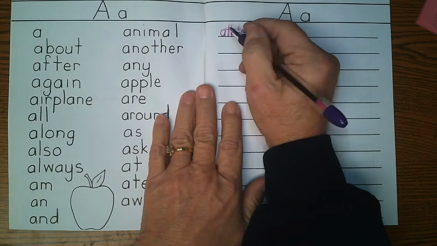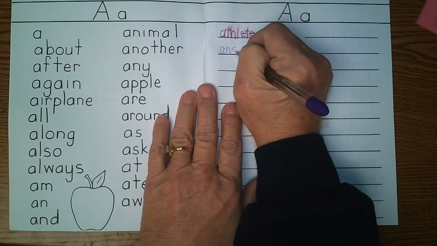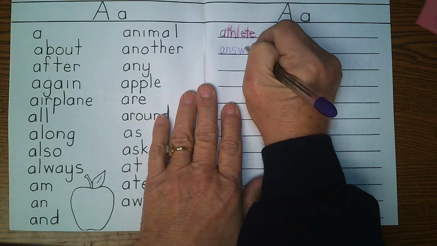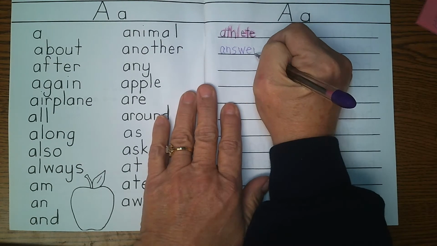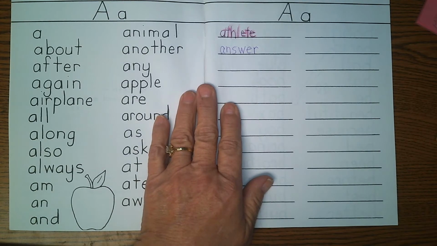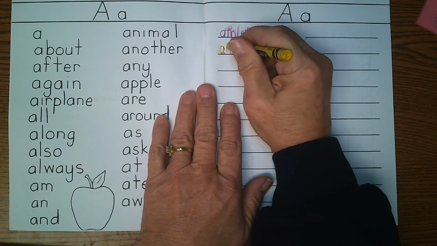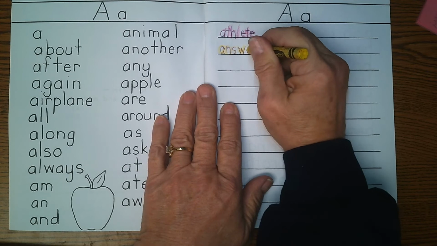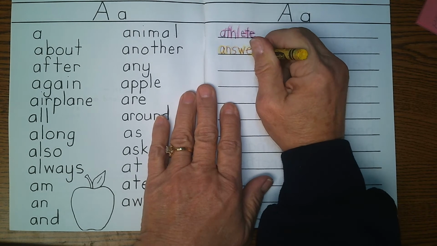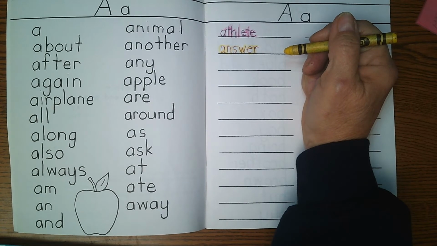This is a very tricky word. A-N-S-W. Make sure you have that W. E-R. Answer. You have to answer the question. And trace over it. A-N-S-W-E-R. Answer. You had to give a good answer.